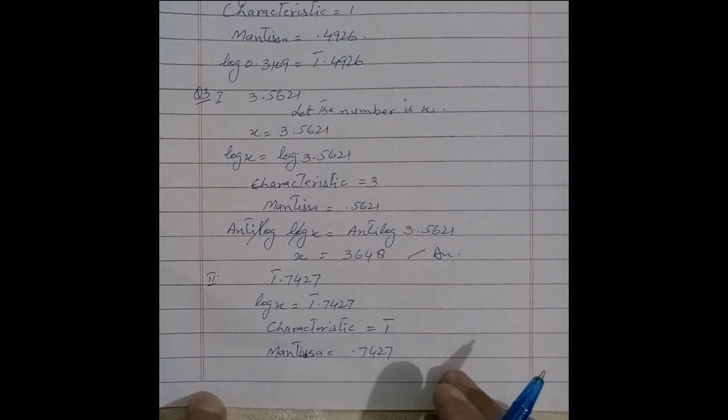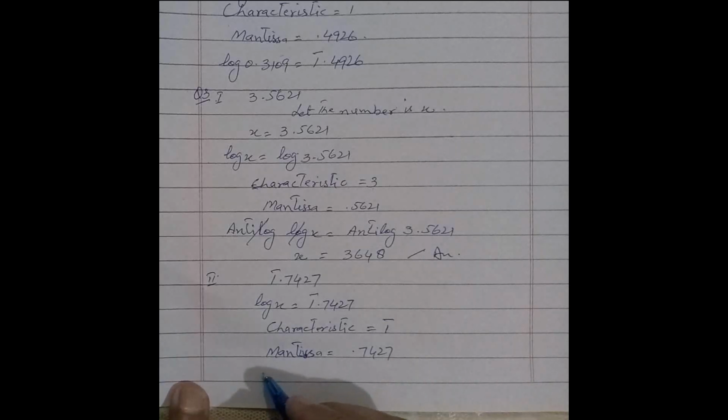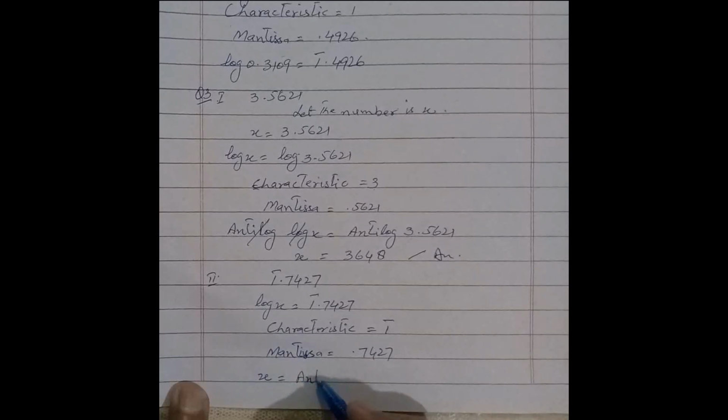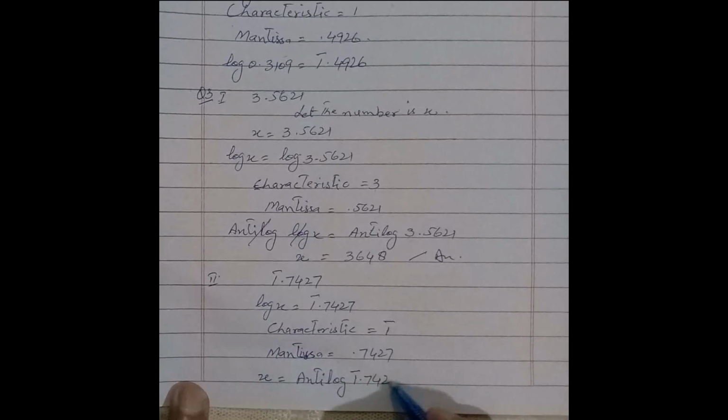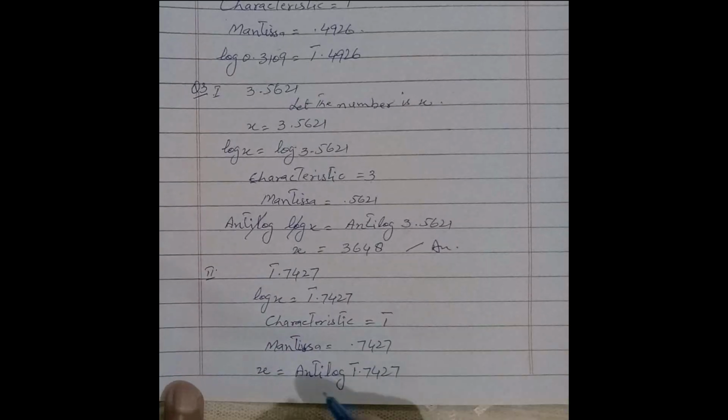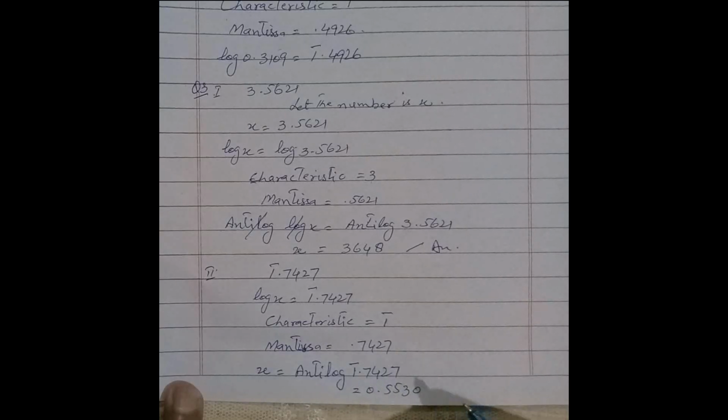When we take anti-log, x is equal to anti-log of 1 bar 0.7427, we have 0.5530.